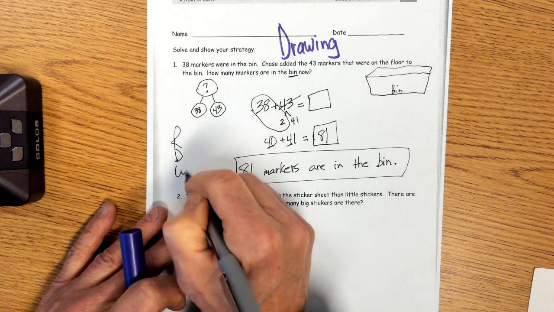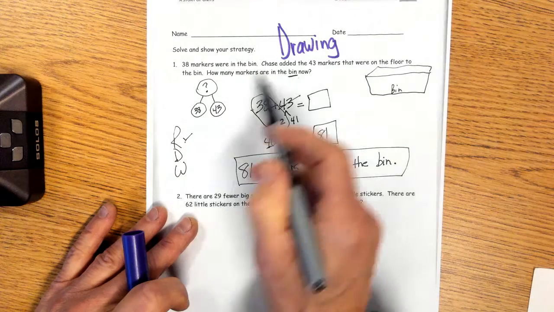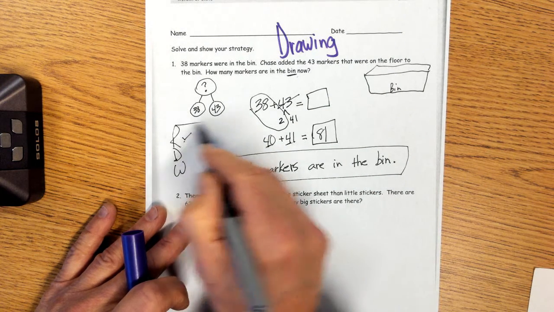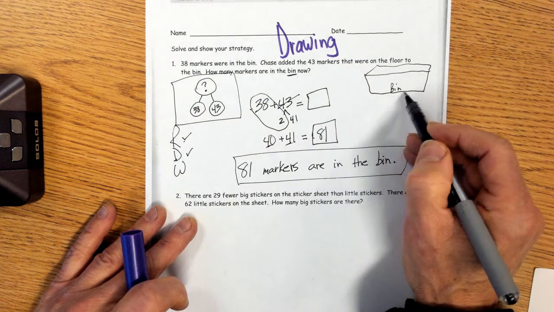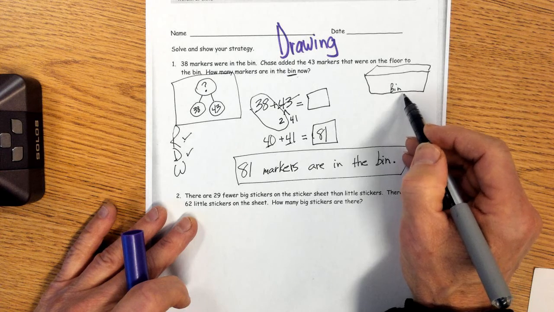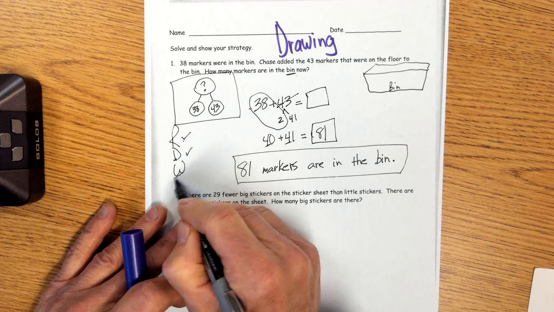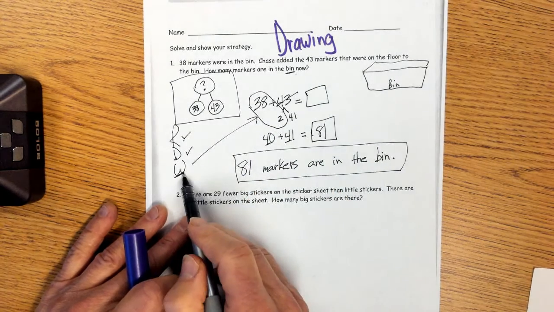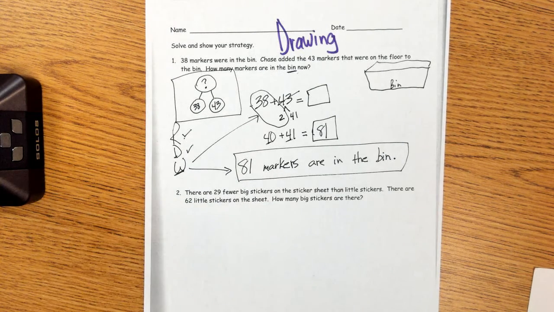R, D, W. Did we read it? Yep. We referred to it more than once even. Did we make a drawing? Well, what did we draw? A number bond, right? Even this bin is kind of a drawing just to help us imagine, but the number bond really helped us. Did we write, that's what the W is for, a number sentence? You bet. Did we write a statement? We've got a complete answer. Looking good. Let's do another.